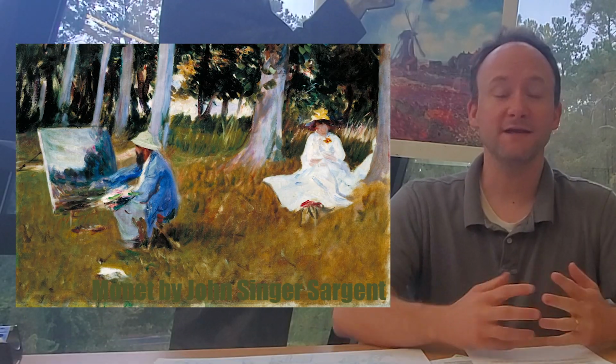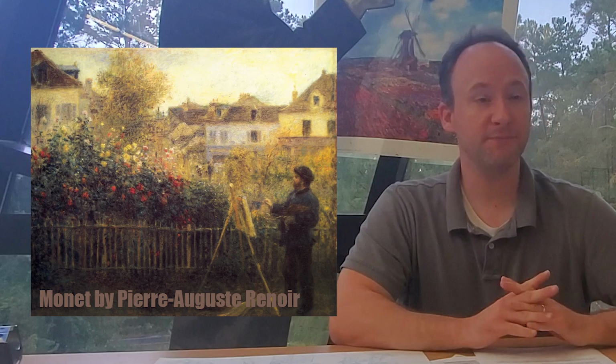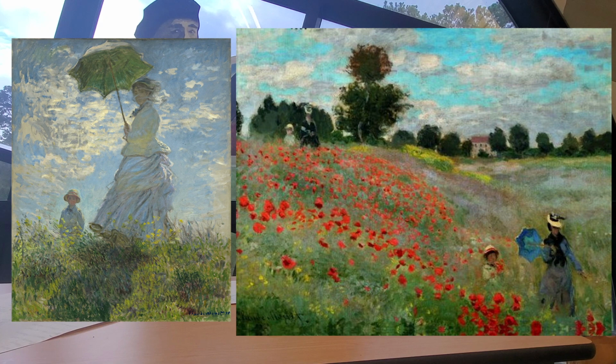He and the other impressionists during the mid to late 1800s in France were painting outside for the first time. Up until then in art history, artists painted in their studio. So if they were painting a landscape, maybe they were staring out a window. But Monet and his friends were taking their easels and paintbrushes and paints outside for the first time in art history. What Claude Monet was interested in was getting the colors right, because when you're outside, the lighting changes.